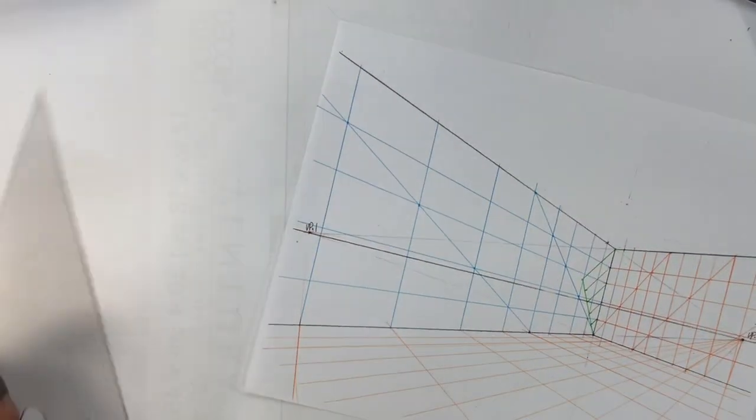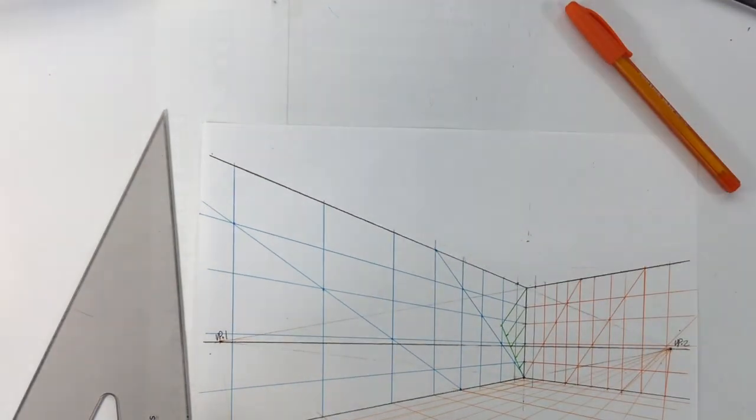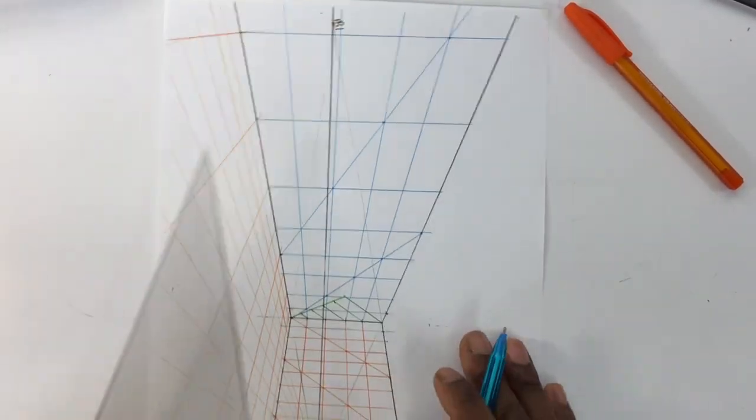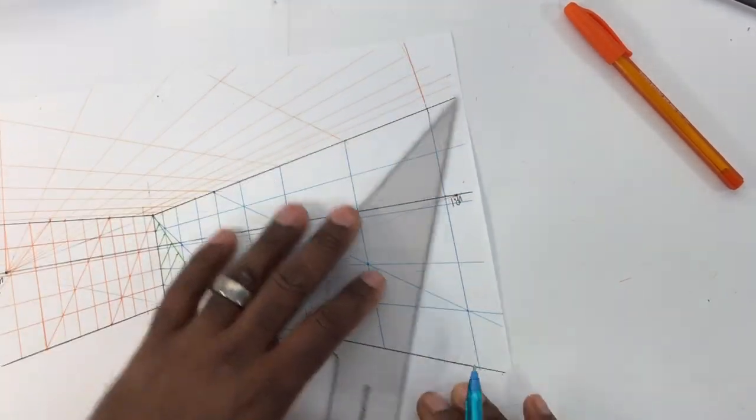Okay, there's your grid. Let's switch over to the ceiling. We start here.